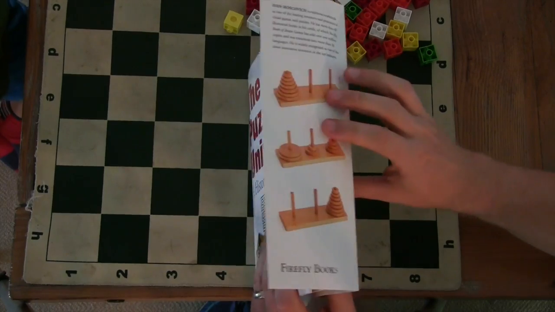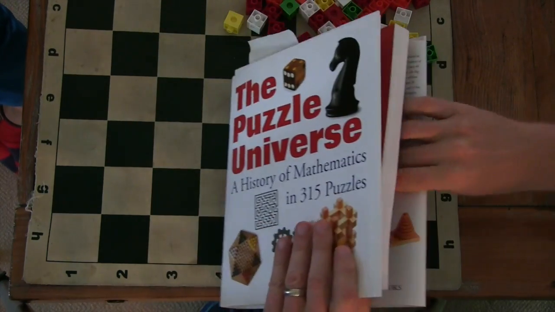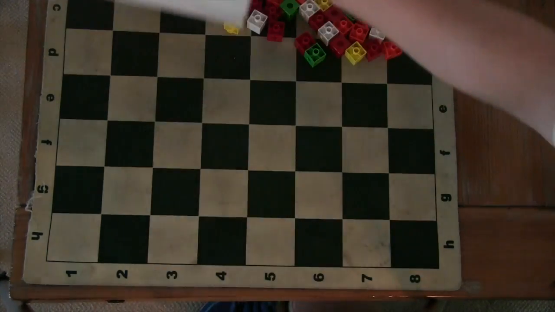By the way, do you like this book? Yeah. Oh, it's the first time we've done a project out of it, so I'm happy.